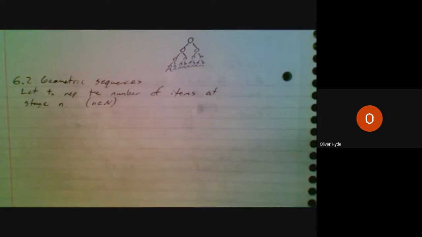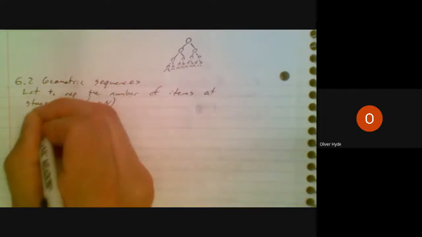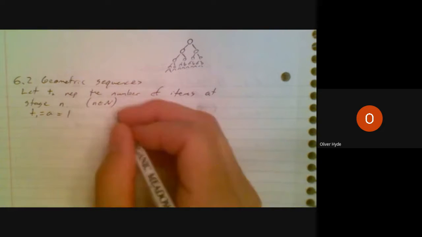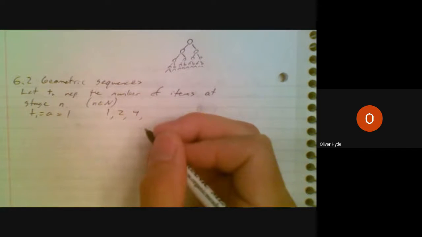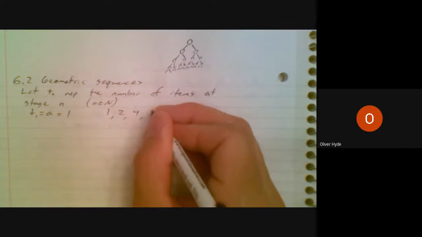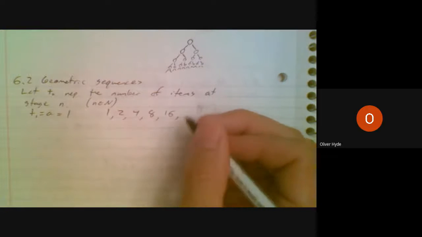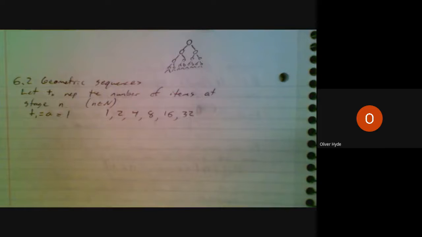At stage 2, I'm talking about tables. At stage 3, I'm talking about boxes. So my sequence in this case, my first term, which is still going to be a, is 1. And then my second term is 2. That doubles to 4. There are 4 boxes in total, and then 8 bags in total, and 16 snow globes in total, and then 32 cabins down here, the answer to the riddle.